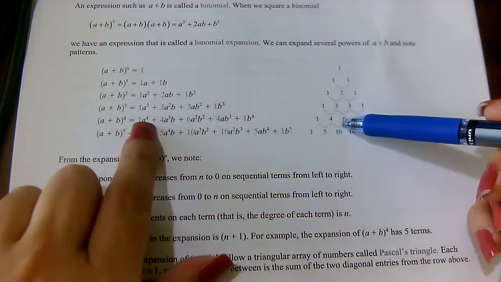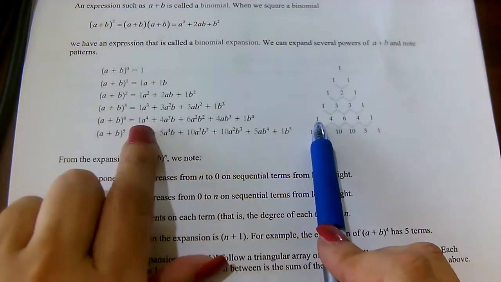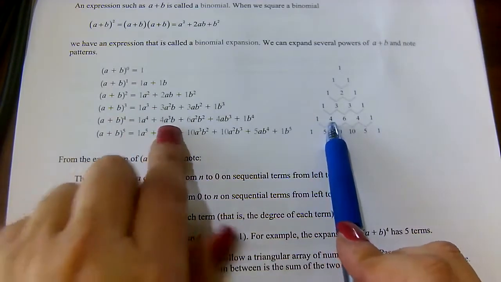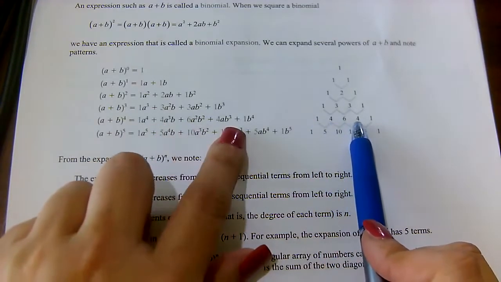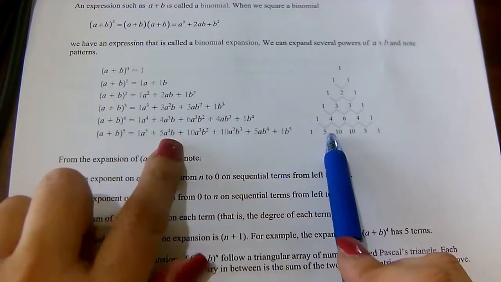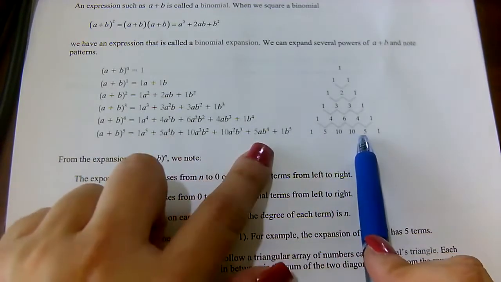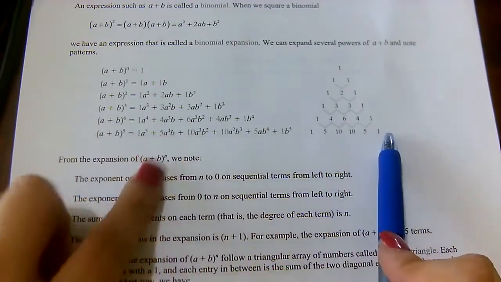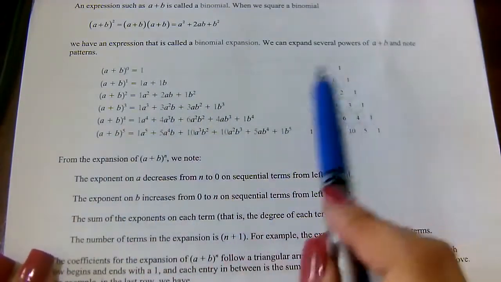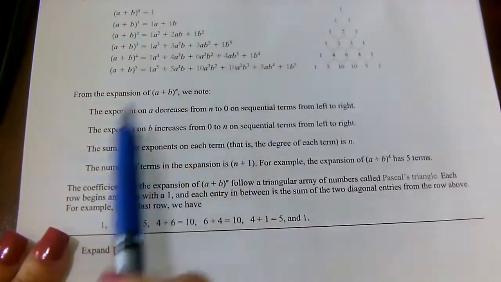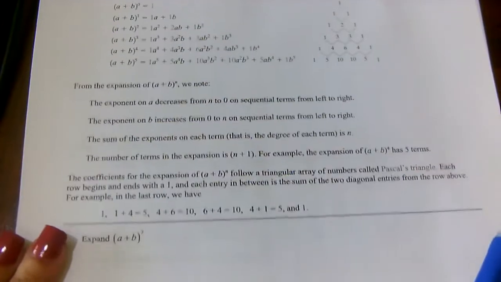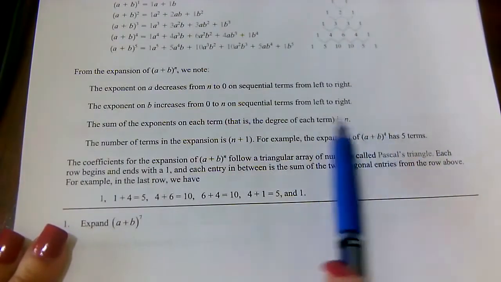So notice that this correlates to the coefficients over here. Here's our 1, here's our 4, 6, 4, 1. 1, 5, 10, 10, 5, 1. They match. So we don't have to do the FOILing, we can just use this. A few things that you should know are listed here, and I already kind of went over some of them.